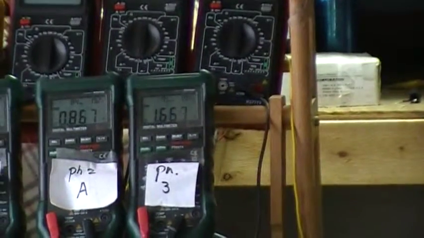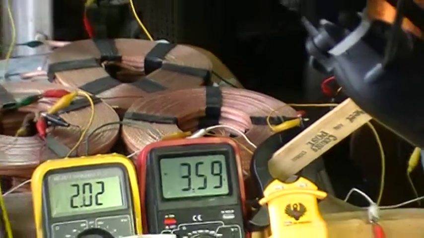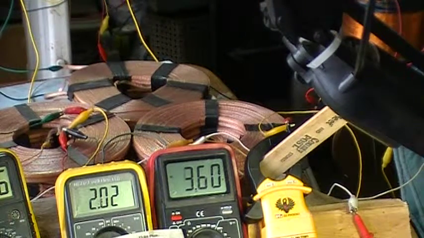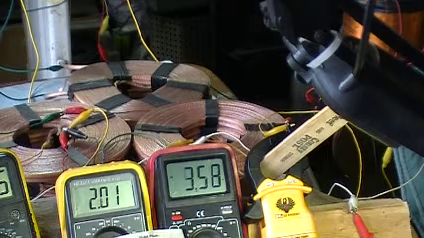The secondaries are pictured over here. See if we can raise one of them up. That red meter sticking up should be the voltage being acquired from the system.